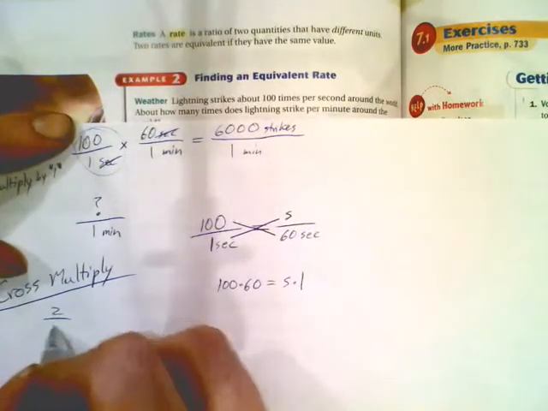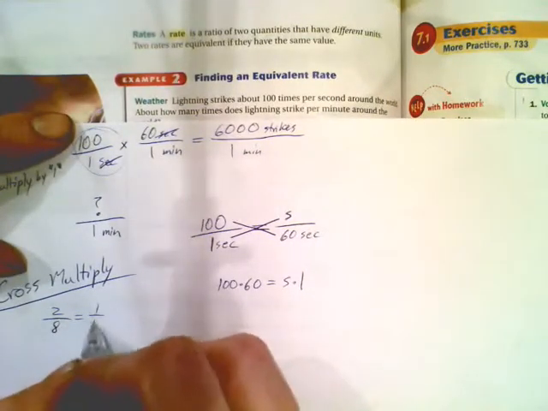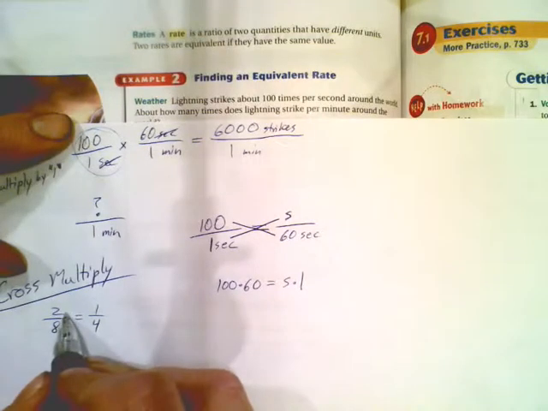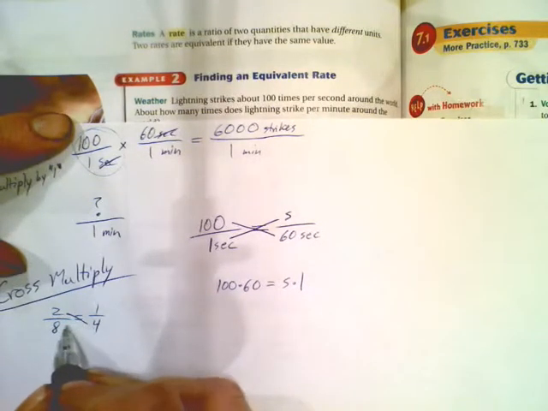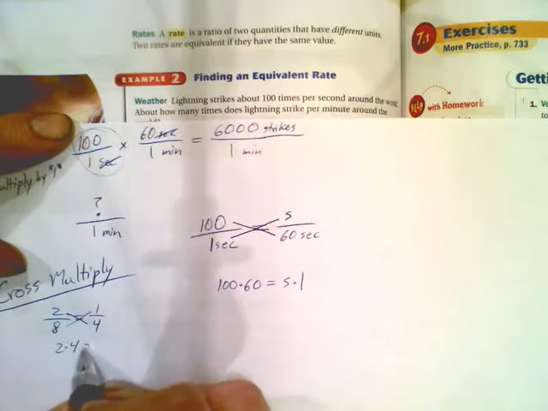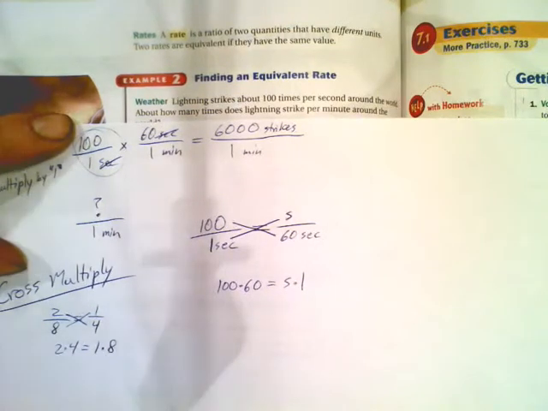So cross multiplying. Here's another example. 2/8 is equal to 1/4, right? So cross multiplying says that 2 times 4 is the same as 1 times 8. Is that true? Yeah, that is true. So then this has to be true. 100 times that is the same as s times 1. So that's 6,000. S times 1 is just s. So s equals 6,000.